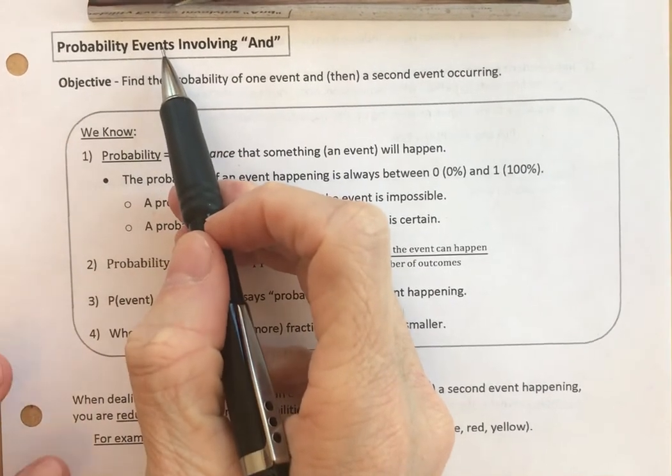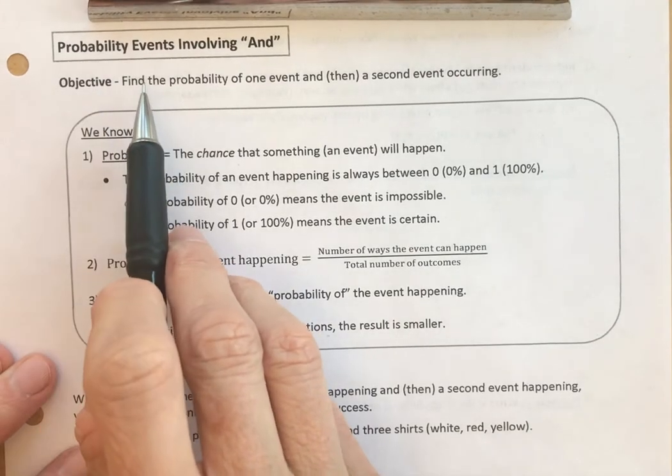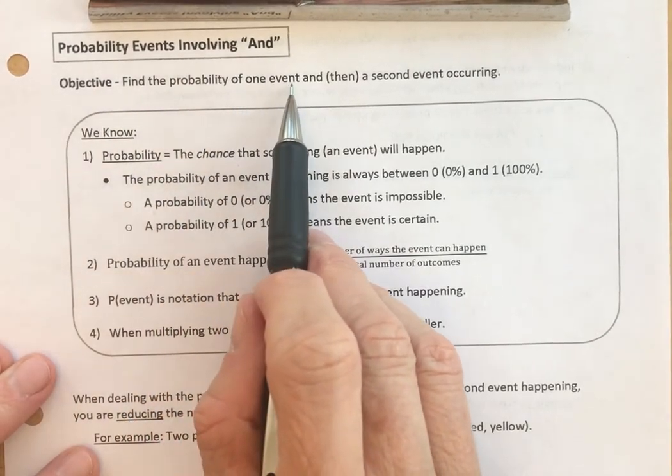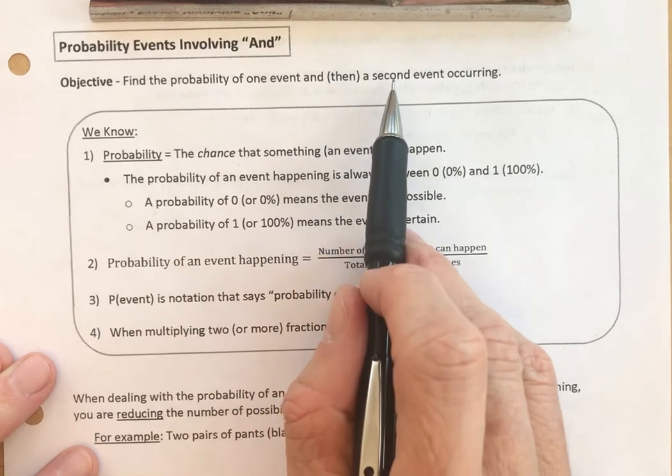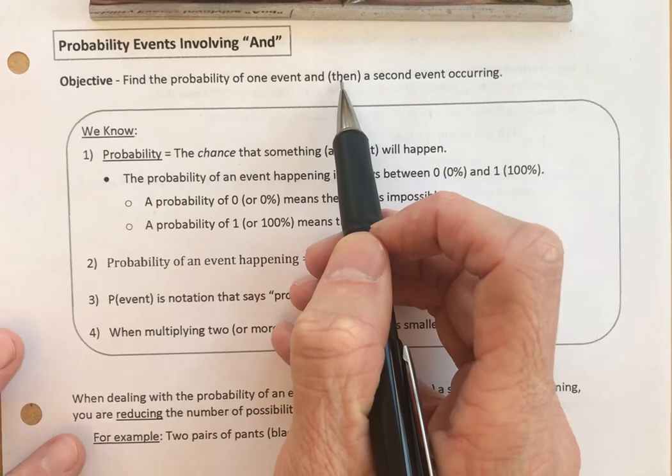Probability events involving the word "and." Our objective: find the probability of one event and (then) a second event occurring. Notice I put the word "then" in parentheses.